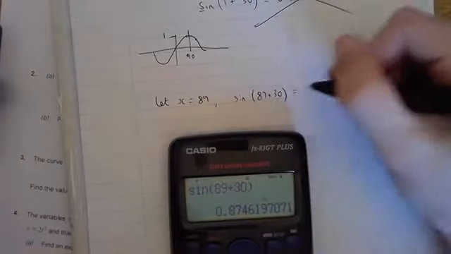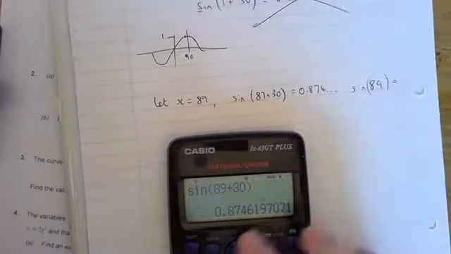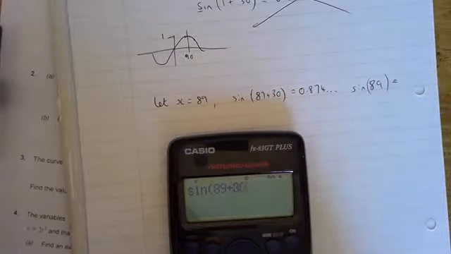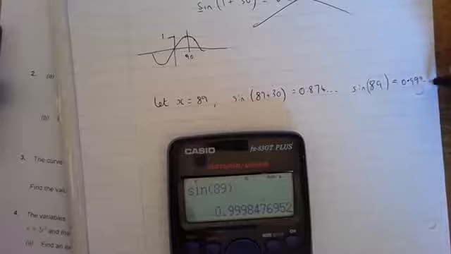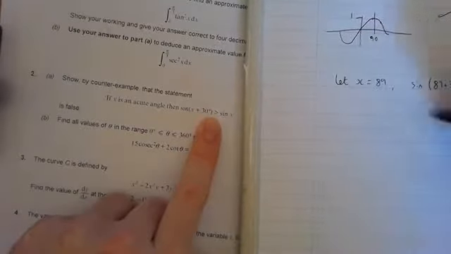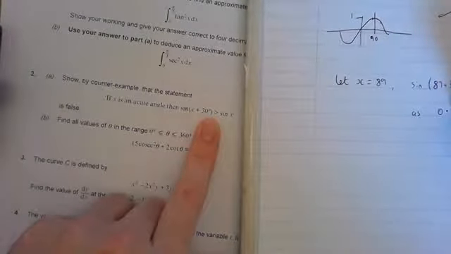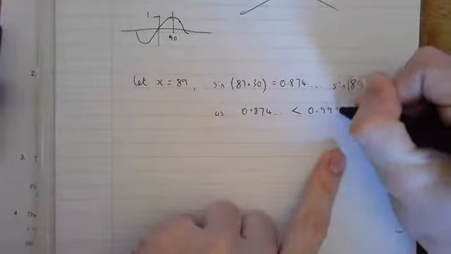is 0.8746..., and then sine of 89, pretty close to 1, is 0.999... Okay, so what do they say here? They said that this has to be bigger than that. So that's not true. I'm going to say as 0.874... is less than 0.999.